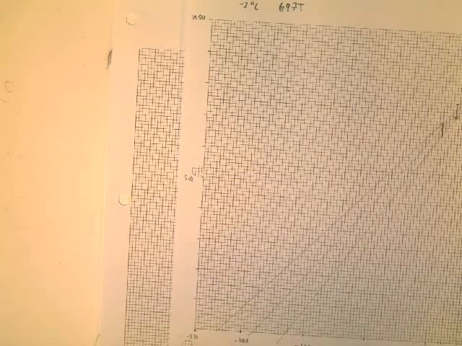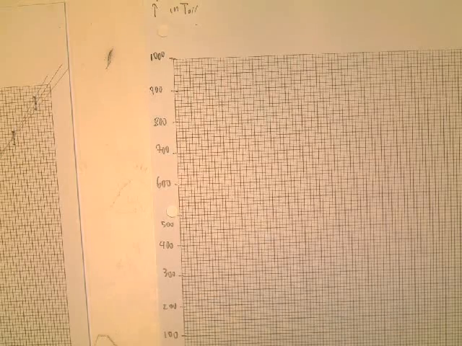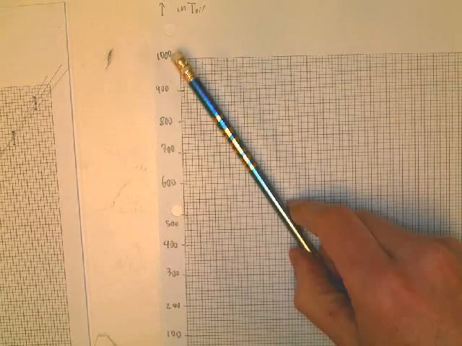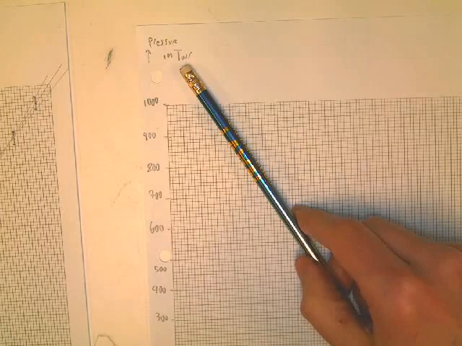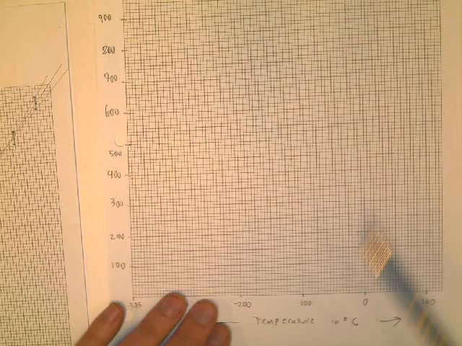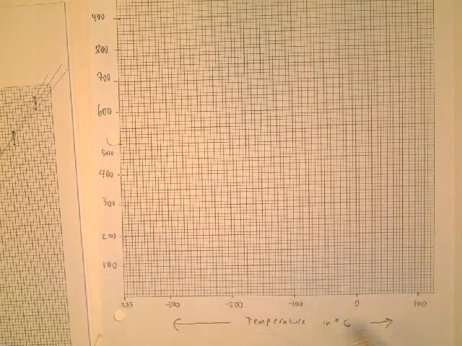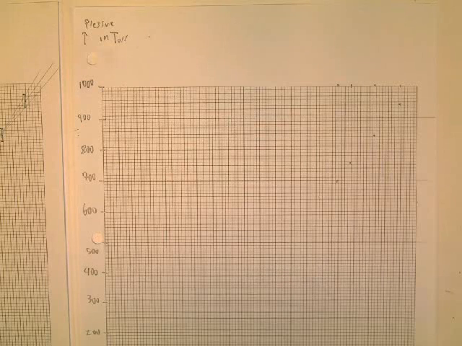Okay, so let's look at that. So here's our graph here. The top is 1,000, and 10 lines down, 900, 800. That's pressure in torr is what that says. And at the bottom here, this is temperature in degrees Celsius. And then we need to plot the points. It's kind of a pain, but when you plot the points, they fall more or less like that.